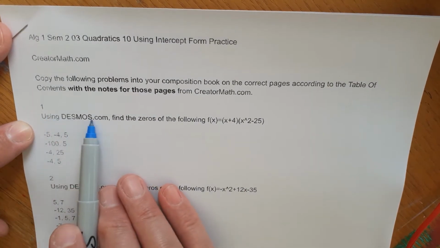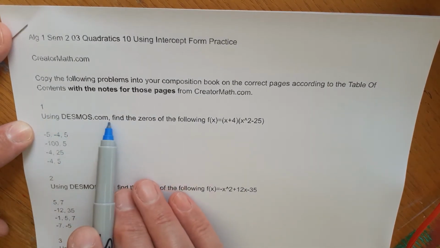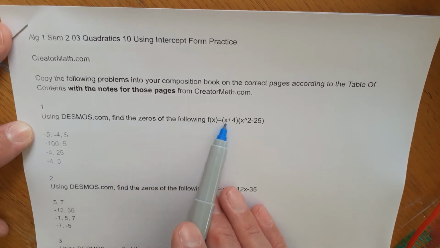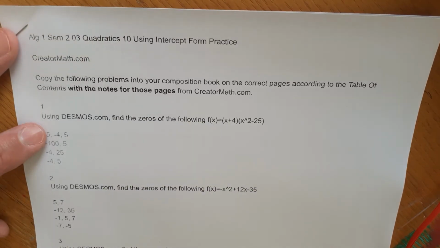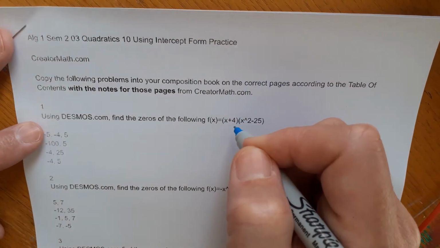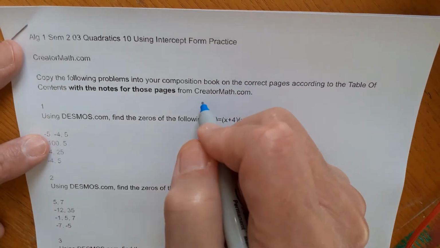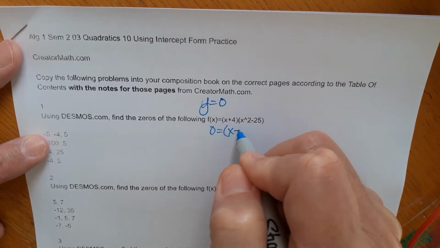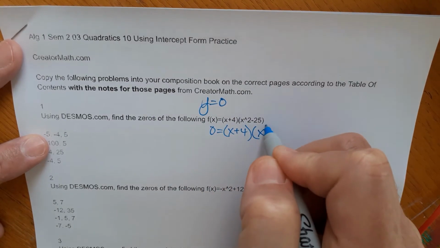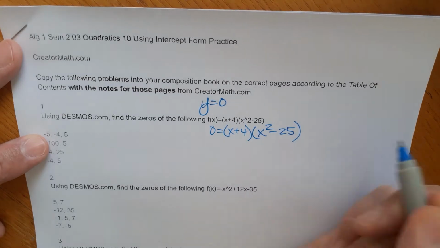So this says use desmos.com. Using desmos.com, find the zeros of the following. So this is just zeros practice or roots. Remember, to find roots, all we need to do is replace y equal to 0. That would give us 0, in this case, x plus 4 times x squared minus 25, right?